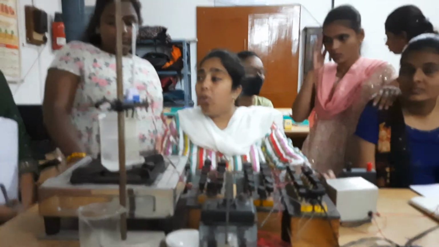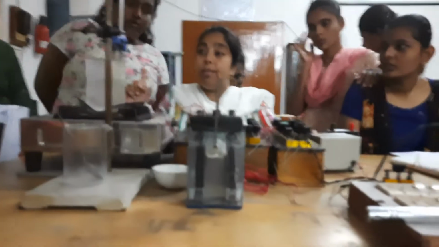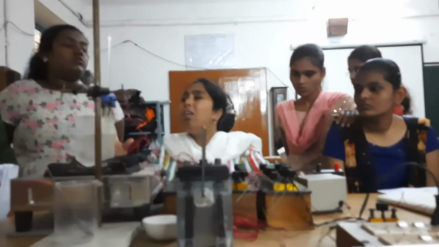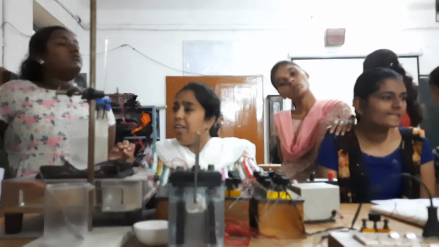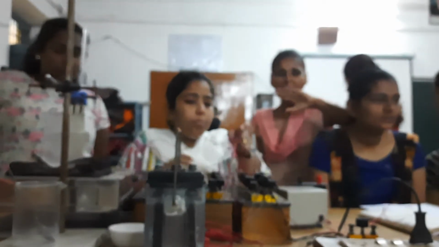So 1 microampere is 10 power minus 6 amperes. So always it is in the order of microamperes which you are going to measure, and it is going to be very, very small. Is it clear? So we start off the experiment, right?